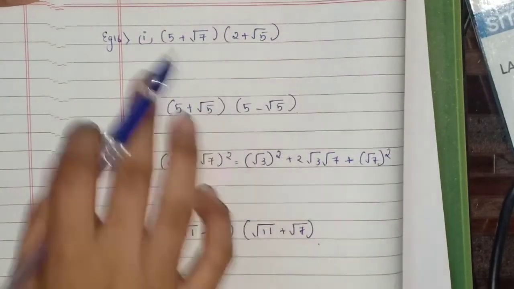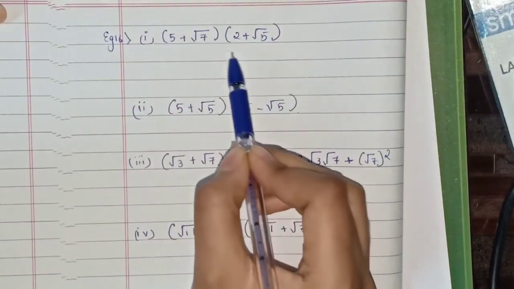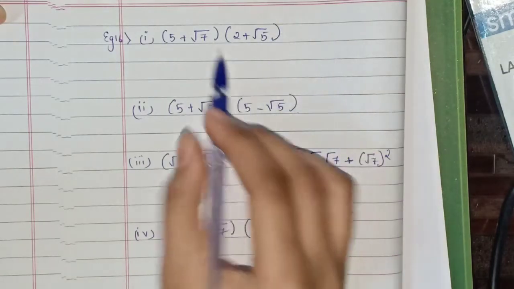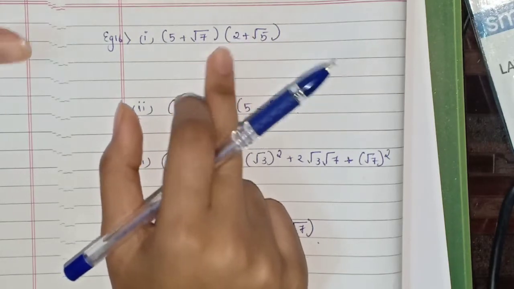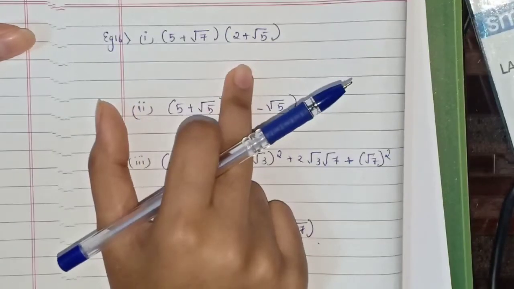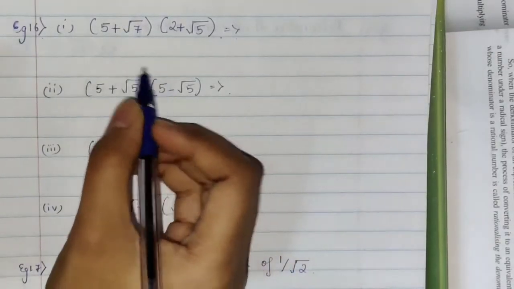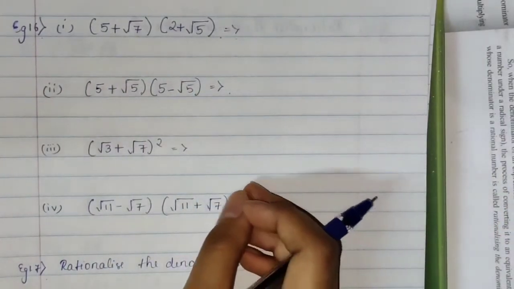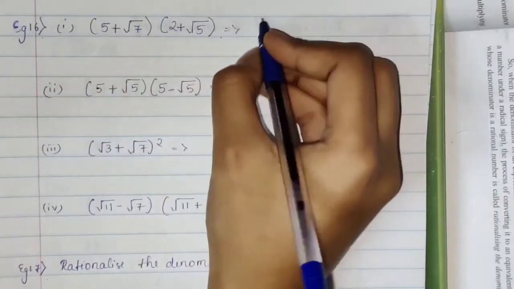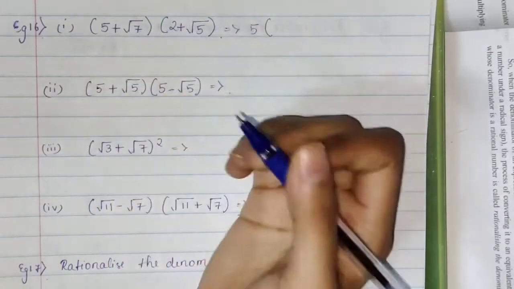The example 16, the sub question is 5 plus root 7 into 2 plus root 5. For such type of formation or whatever you call it, you don't have a formula given in the NCERT. So yeah, we'll quickly finish off the remaining examples. Yeah, so example 16, first one, not all the questions will be based on the formulas that are given in the textbook. This is just normal simplification. Should be very quick at doing this. It's just distributive multiplication and addition.